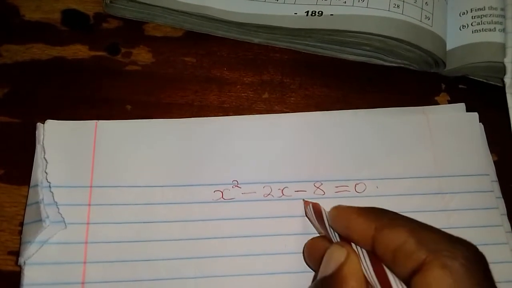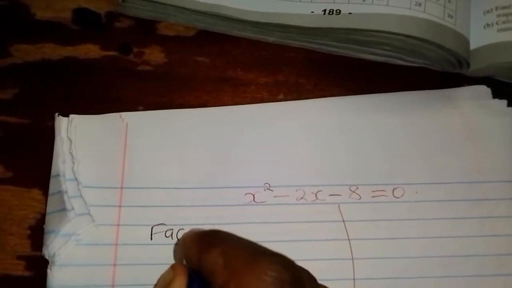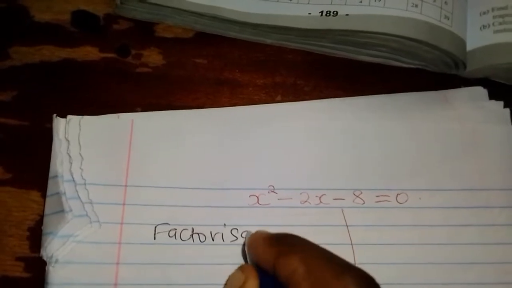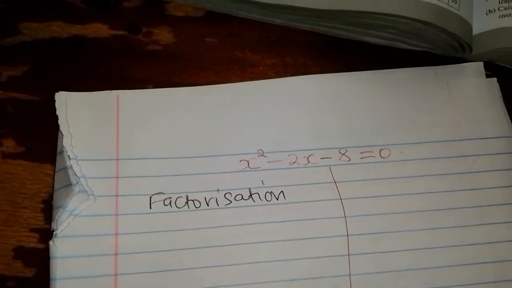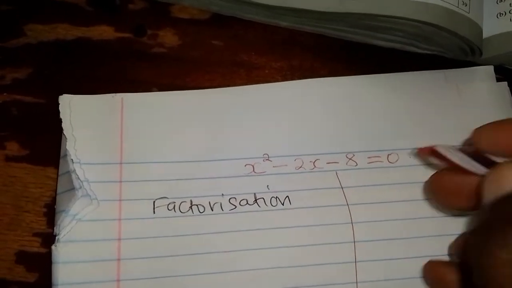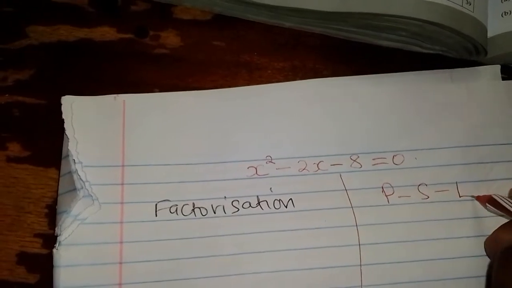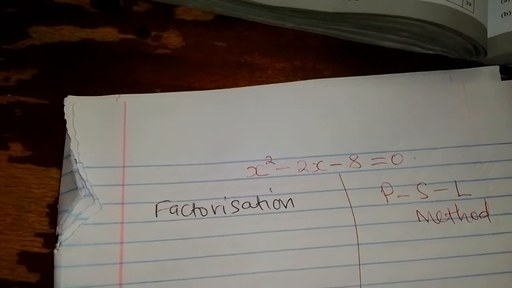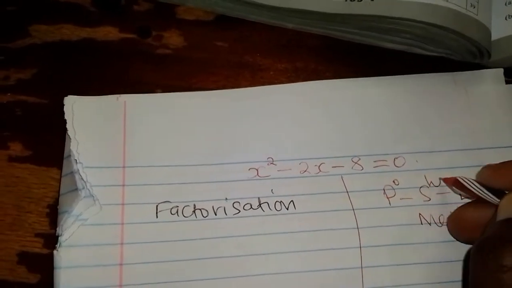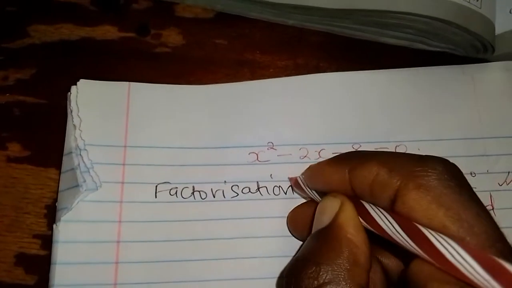Let me see first. If I decide to use the factorization method, what am I supposed to get? So let's use the factorization method, and then the Po-Shen Lo method.